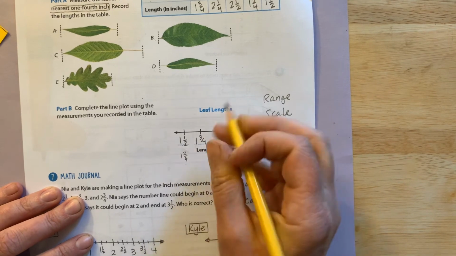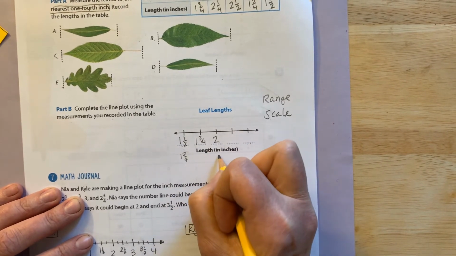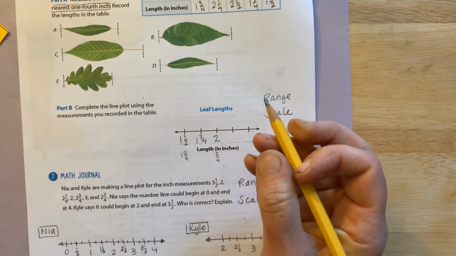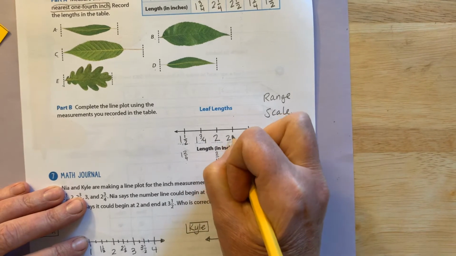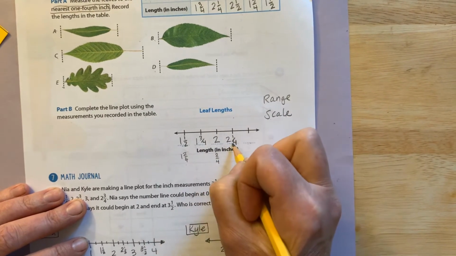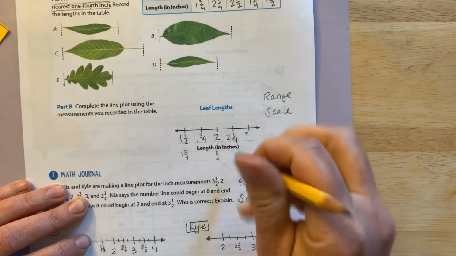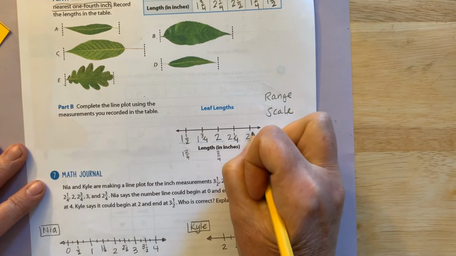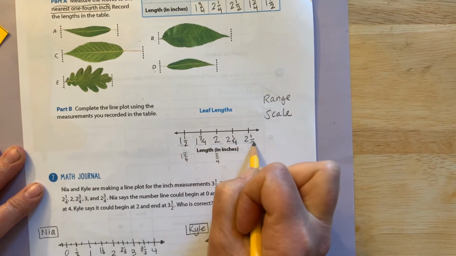And then after 3/4, I would have 2, because remember, 2 is the same thing as 8/4. Okay. After 2, I would go up by another quarter. 2 1/4. Then I have to go up another quarter, which gets me to 2. Oops, I was going to write a tiny little 2. I need a bigger 2. It's going to be 2 1/2. So I'm going up by 1/4 every time.